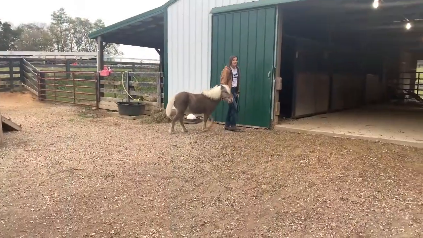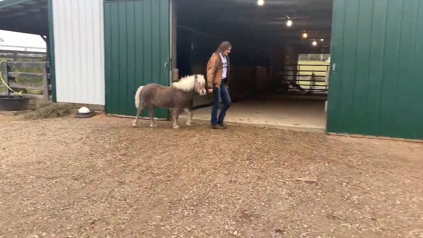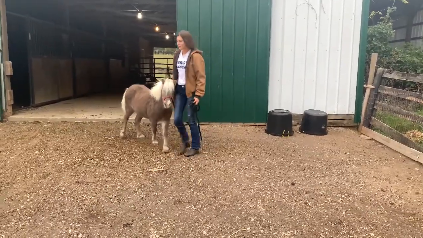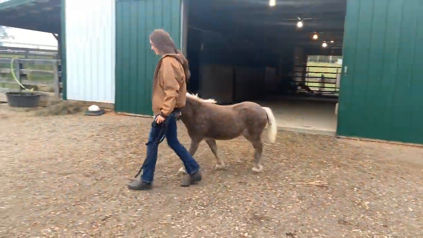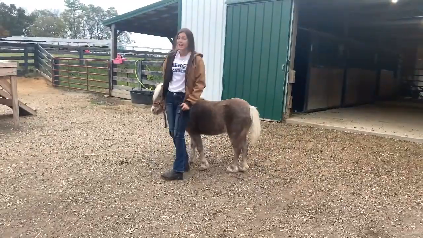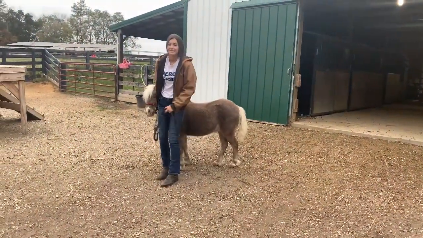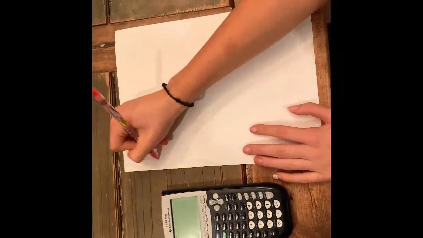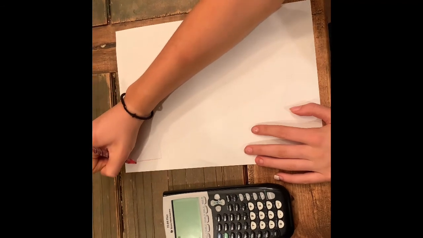If I walk my pony 10 feet this way, which is A, and then 12 feet this way, which is B, then how far away am I from my original destination, which is over there? If I'm walking my pony in a triangle, and I want to find the hypotenuse.